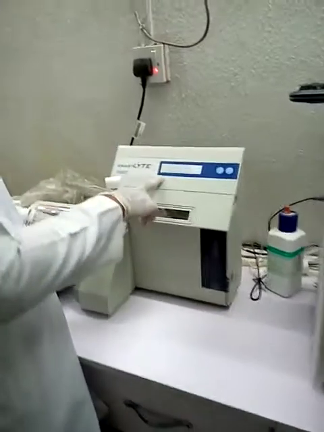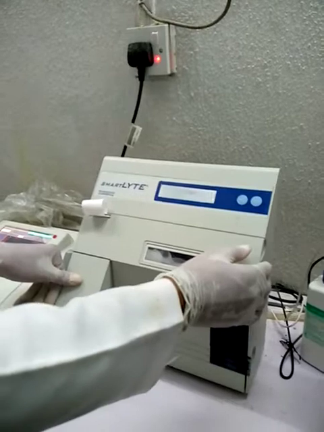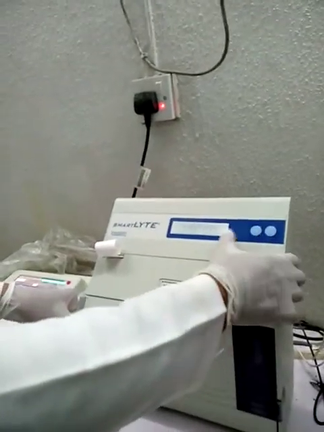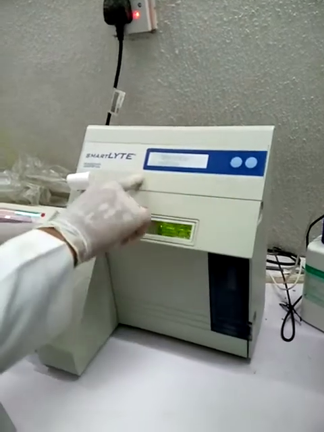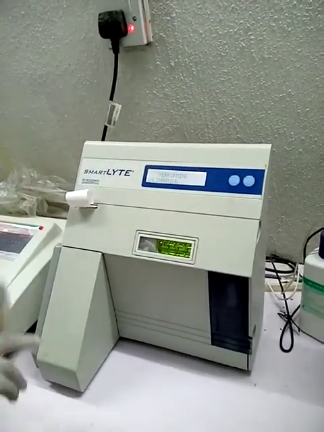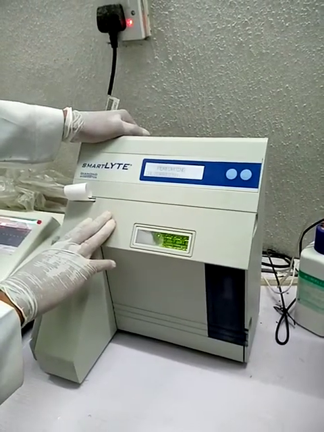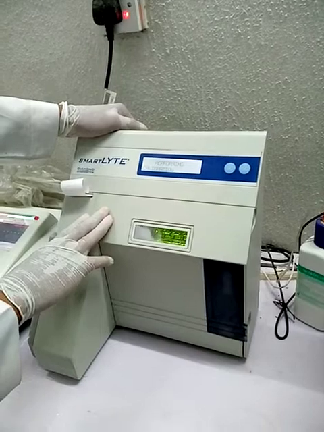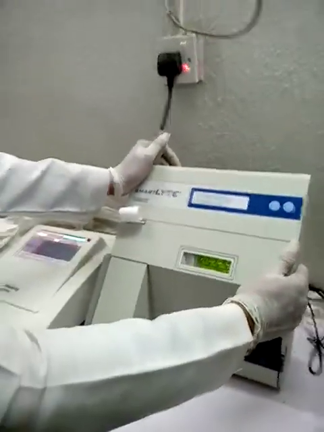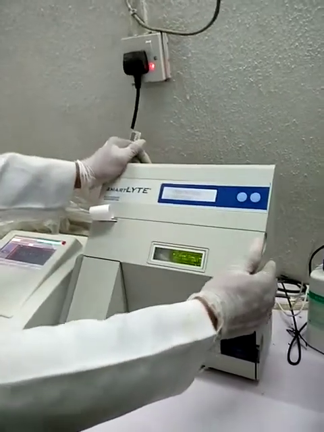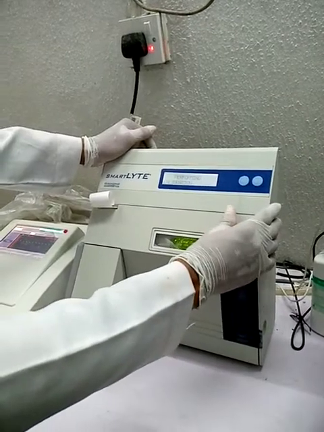So we're going to continue maintenance. No, I've done conditioning. So it's a perform calibration. It's performing calibration. So the machine has to calibrate. So when you're using a smart light, anytime you want to run a sample, you ensure you calibrate the machine.